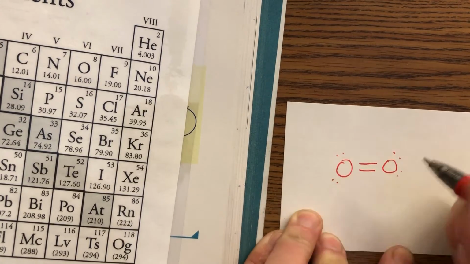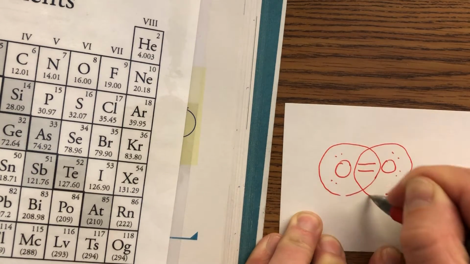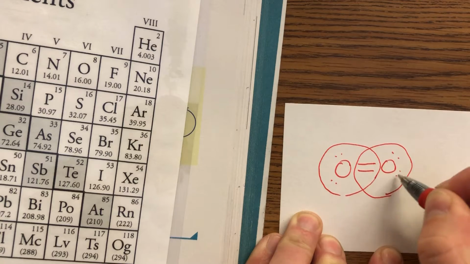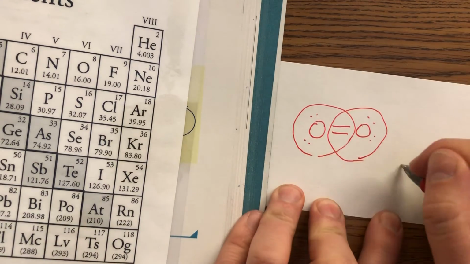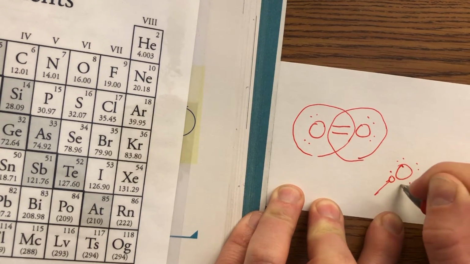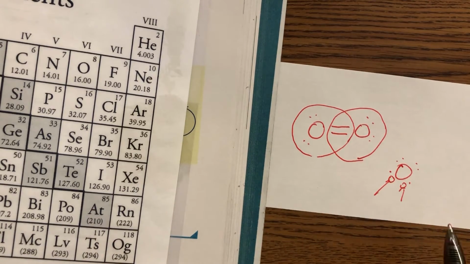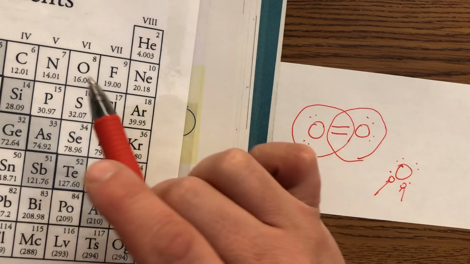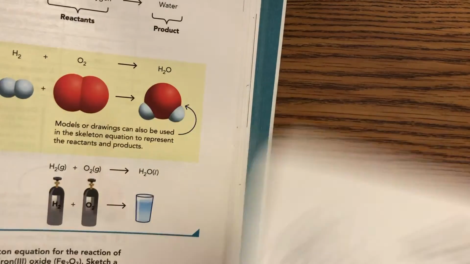According to the octet rule, this oxygen has 8 electrons and this oxygen has 8 electrons. We have 1, 2, 3, 4, 5, 6, 7, 8. Oxygen is now much more stabilized. When it's by itself, it's really wanting to fill the holes in its valence shell. It wants to be like a noble gas, like neon, with its configuration of 10 electrons. But to get there, it's got to steal electrons. All right, let's get back to this.